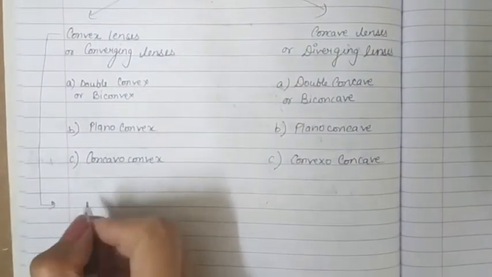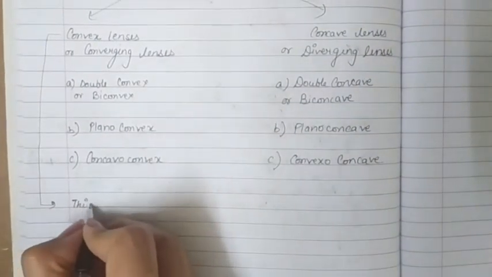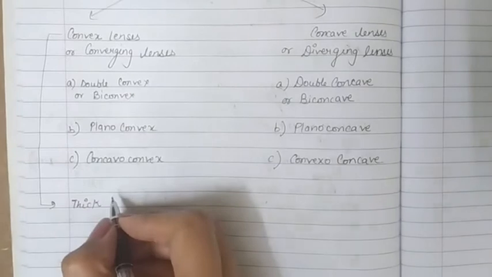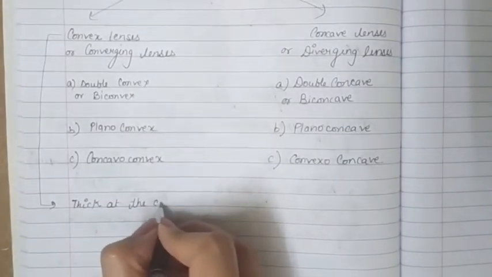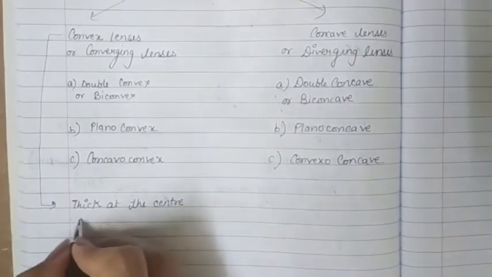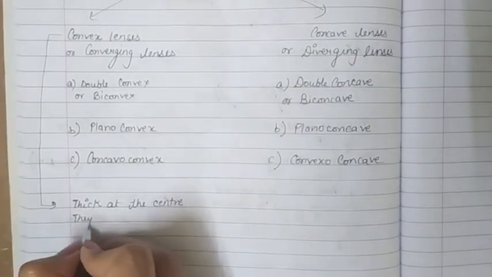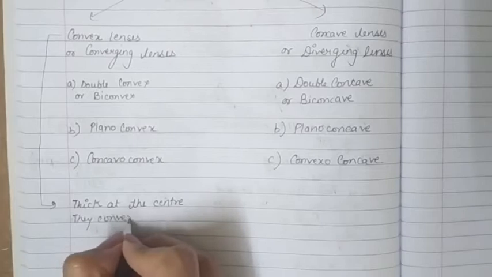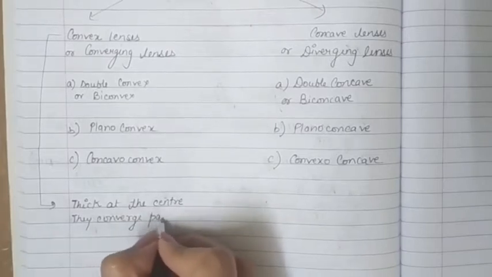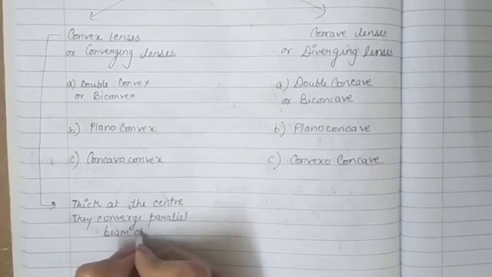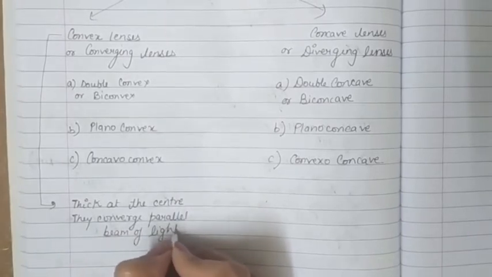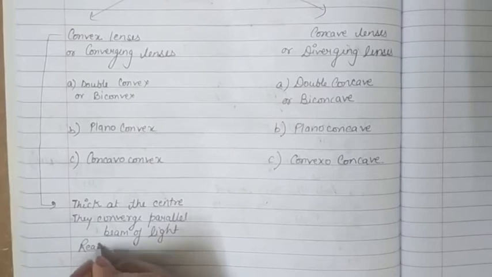First, they are thick in the middle region or at the center. Second, they converge a parallel beam of light, and they have a real focus.